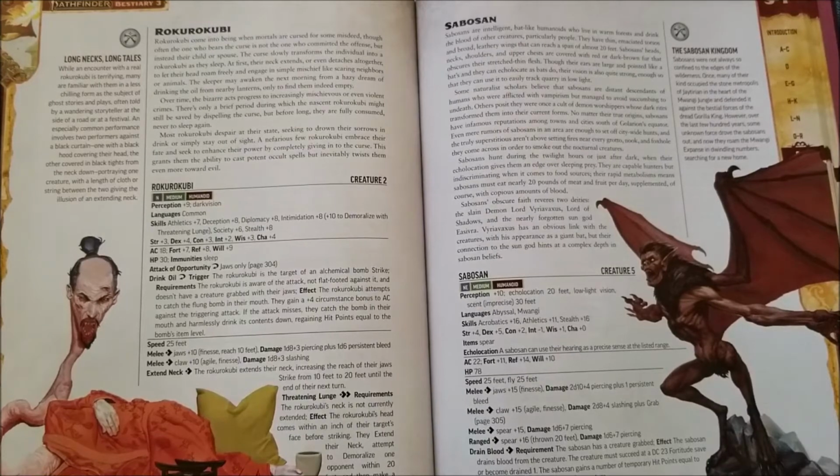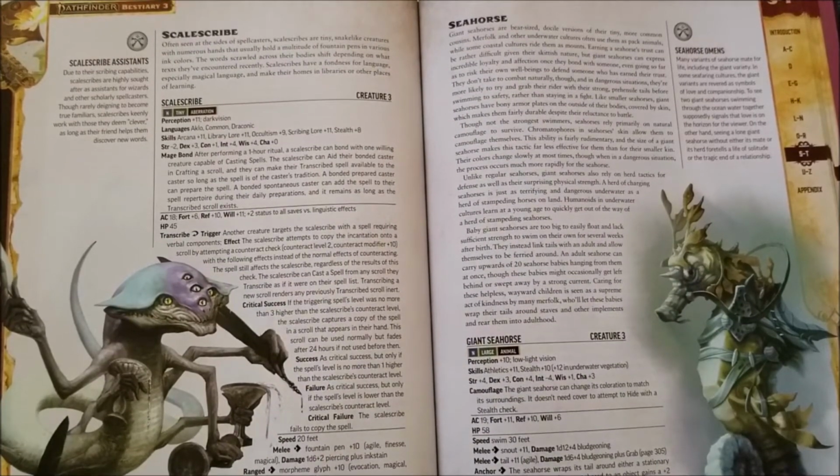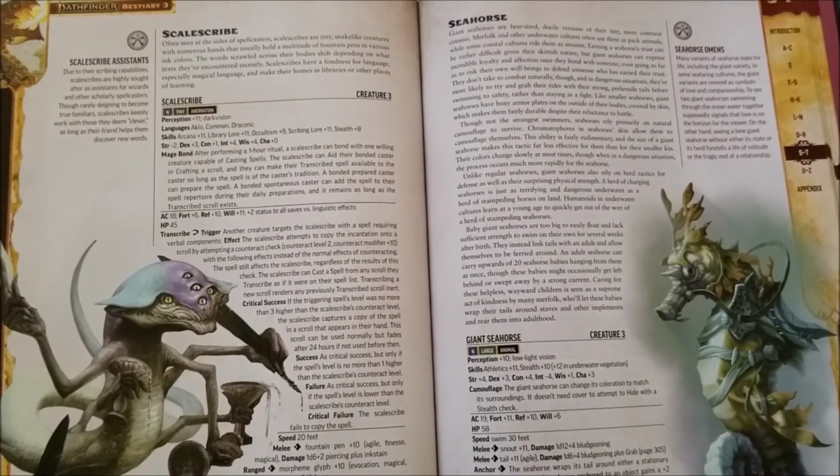And it's a curse, an audible curse, but sometimes it's not the person the curse is directed to that ends up receiving the curse. That sounds quite unfortunate. All right, here we have some scale scribes and some seahorses. Seahorses are always cool. We have the giant seahorse here.